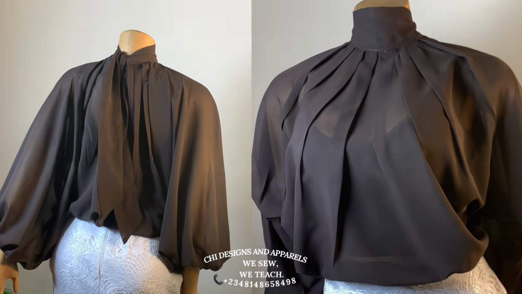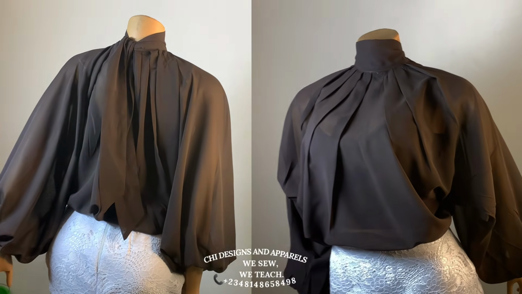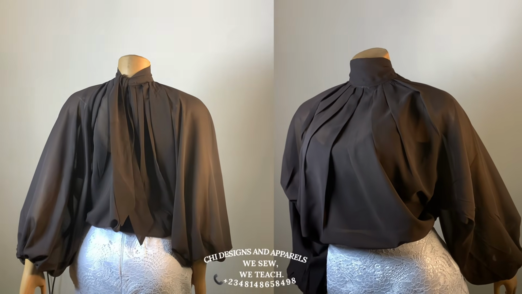Here is a requested tutorial on how to cut and sew this chiffon top with pleats on the neckline.